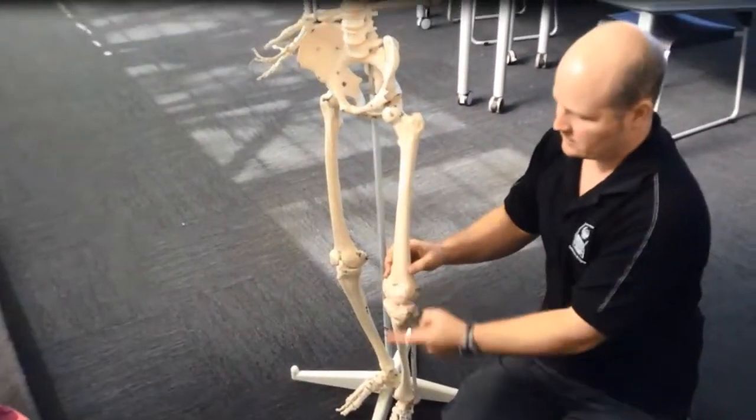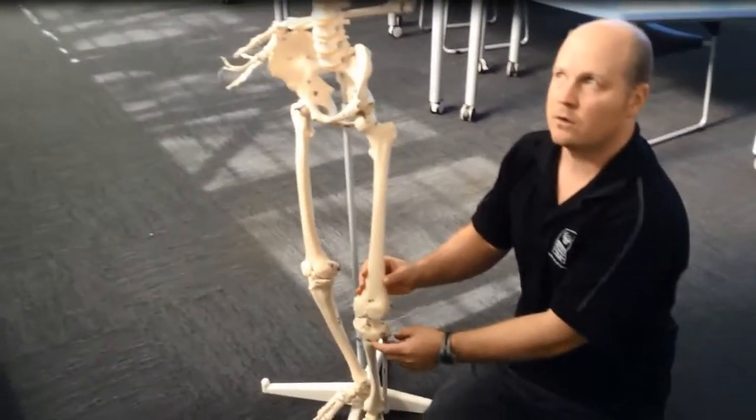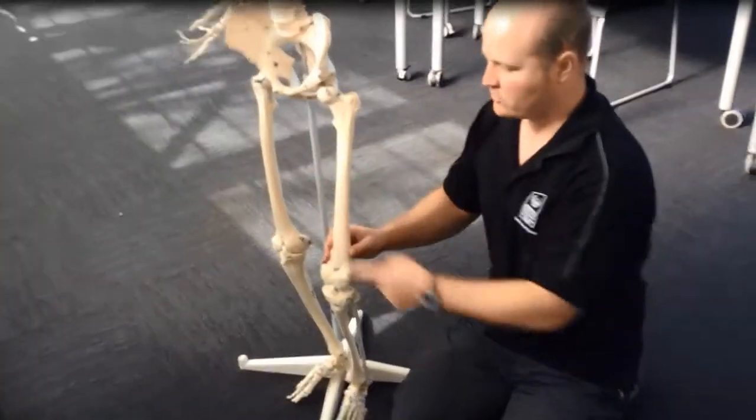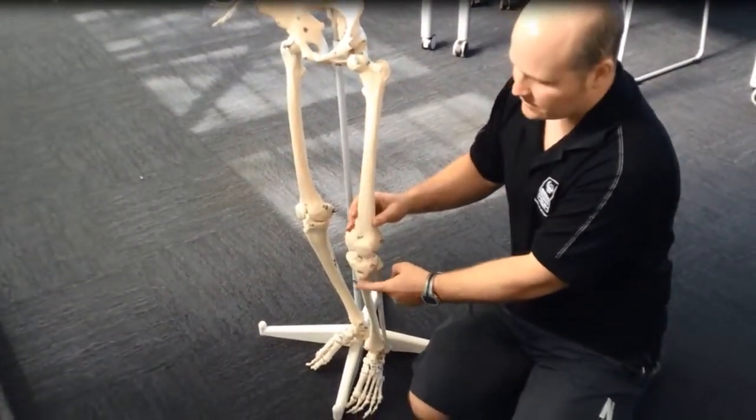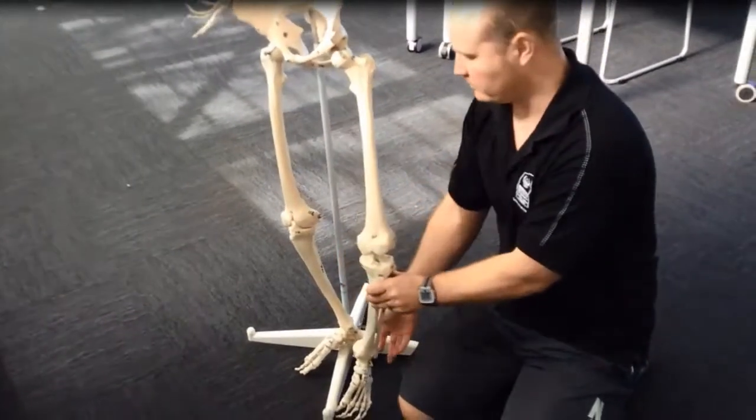Then the insertion, what is the insertion of all the quads? The patella and the tibial tuberosity. Good. Tibial tuberosity. All of the quads insert into the patella and the tibial tuberosity.